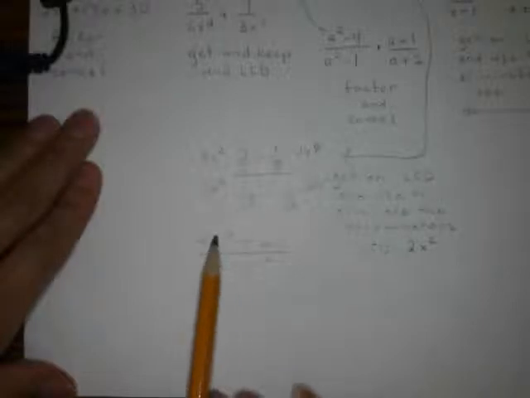Alright, at this point I want to simplify the fraction that I have left. And remember, to simplify, I factor and cancel. So I'm going to look to see if I have any common factors that I can pull out of the numerator. I notice that 4x squared and 2x both have a factor of 2 and x in common.